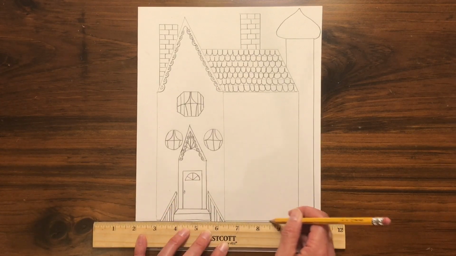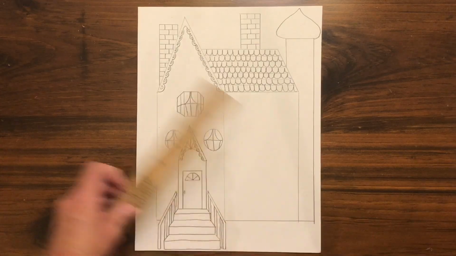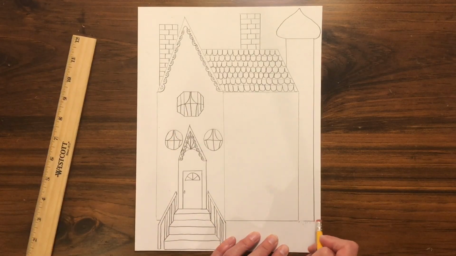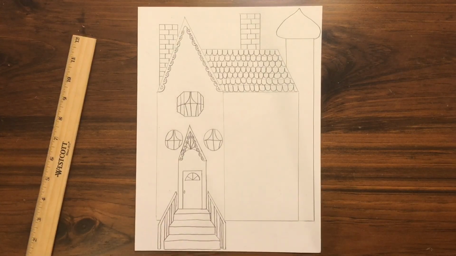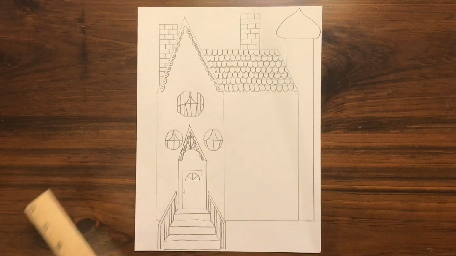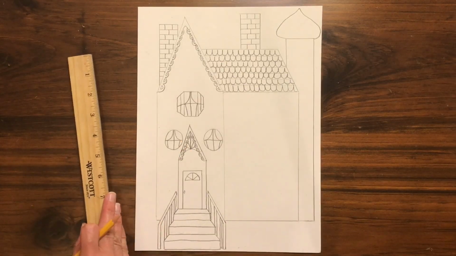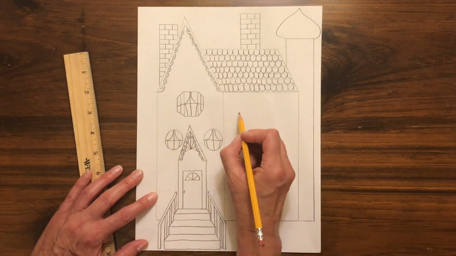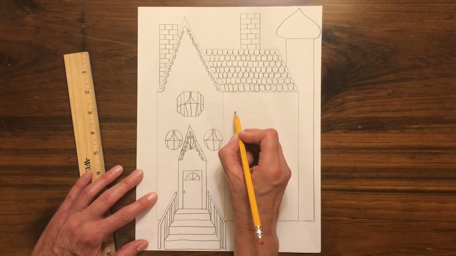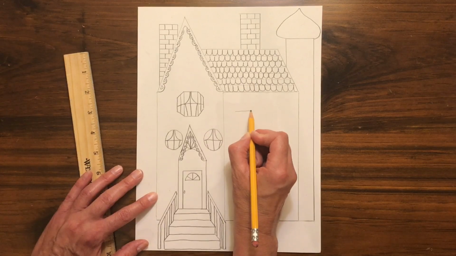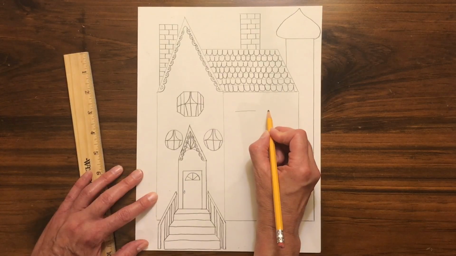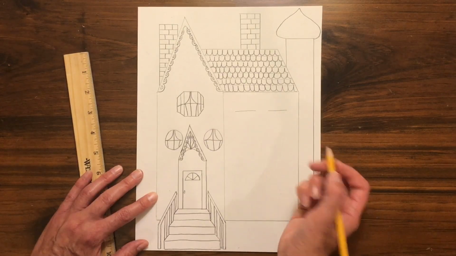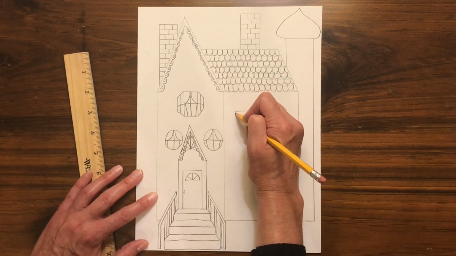Draw a line, and then just erase the bottom part if I need to. And then I'm going to add my windows. Again, not using the ruler, but please use your ruler. I'm just doing this so I can show you quicker. Let's do another window here. And then I'm going to try to make it equal, so I'm just going to draw a line there. That's where my second window is going to be. And then go down straight.